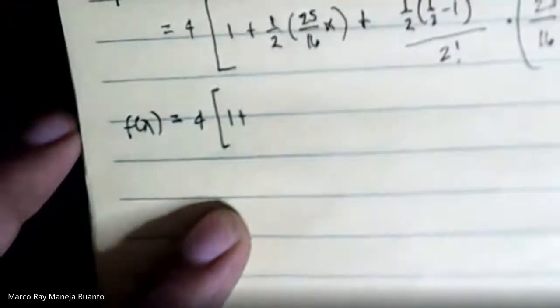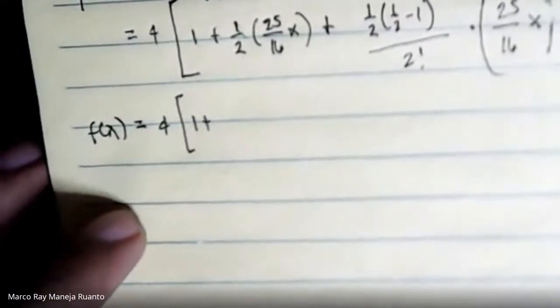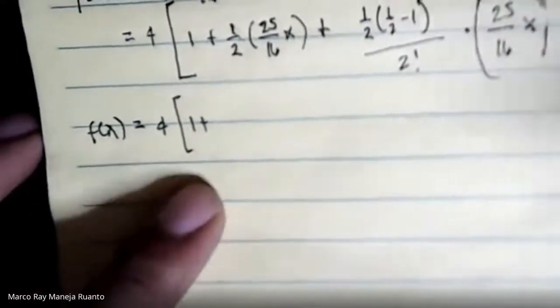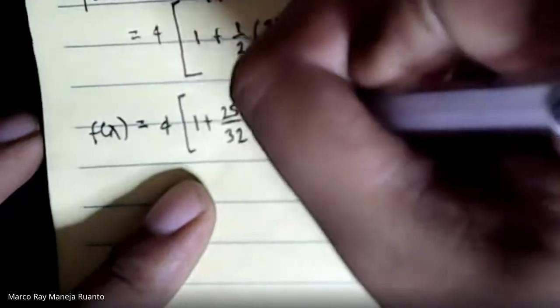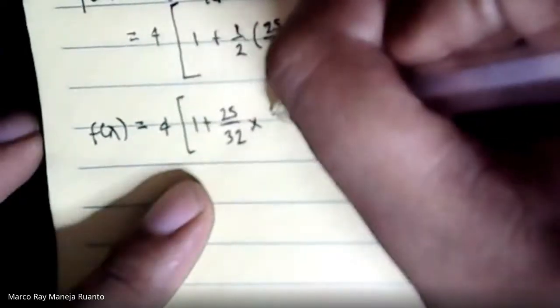This becomes 4 times 1 plus 1/2 times 25 over 16. What is that? 1/2 times 25 over 16 is 25 over 32 x.